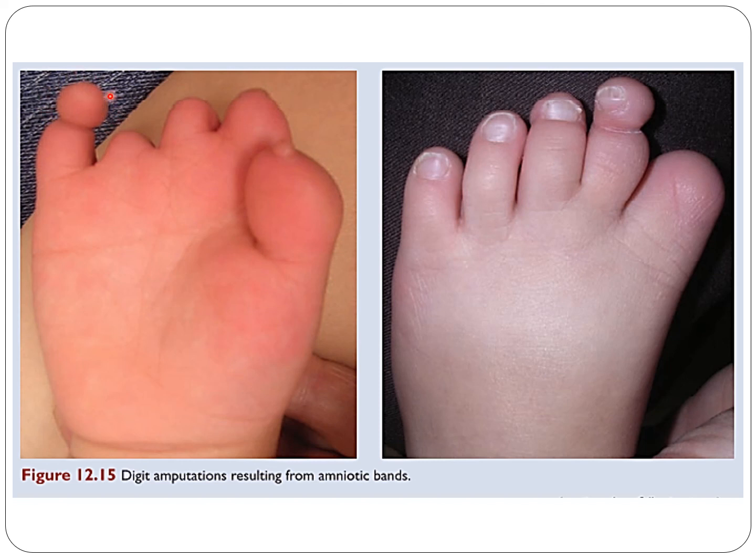So constriction will be there because of the presence of amniotic bands. Either there will be constrictions, not completely proper forming of the fingers because the bands are so encircled around them, or sometimes they completely damage them. So blood will not pass forward and the area will be amputated. This is known as digit amputation due to the amniotic band.